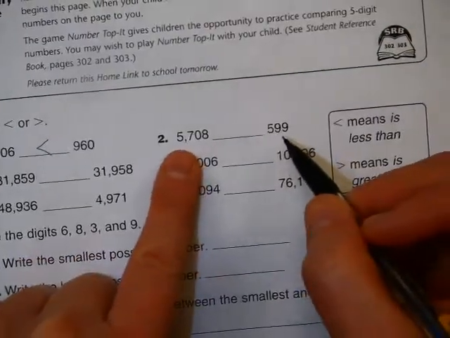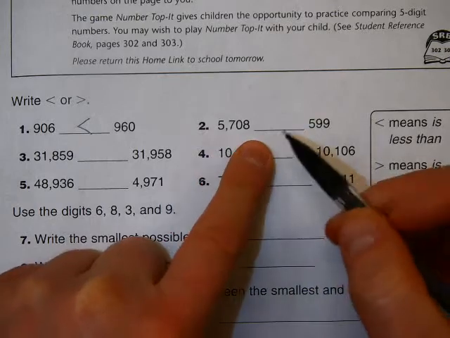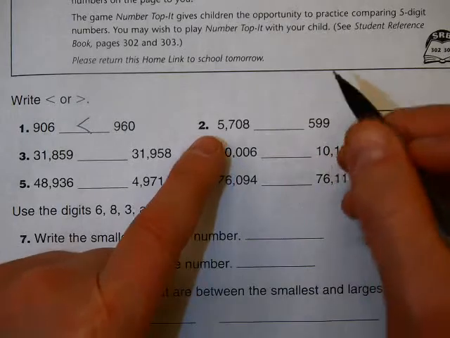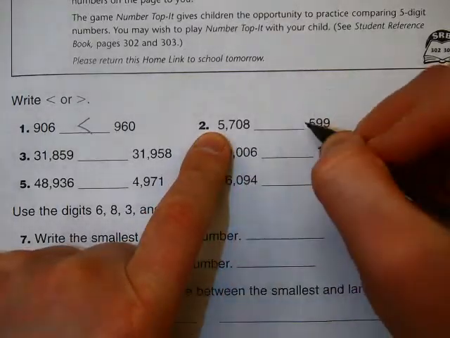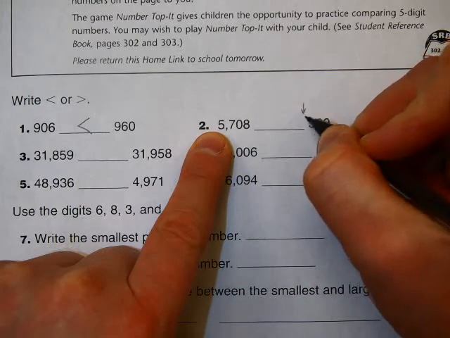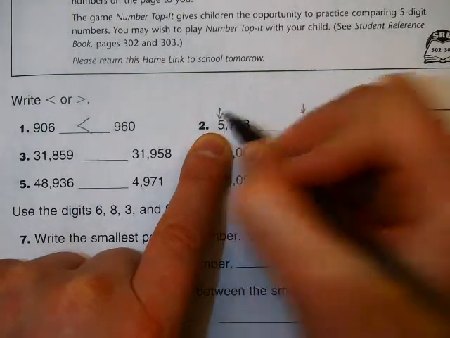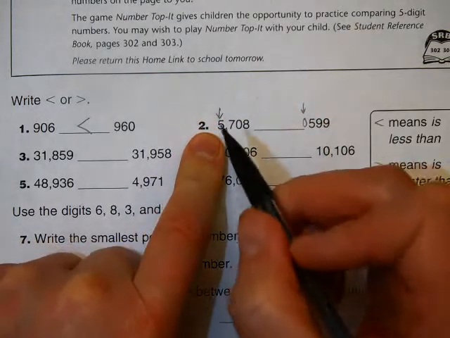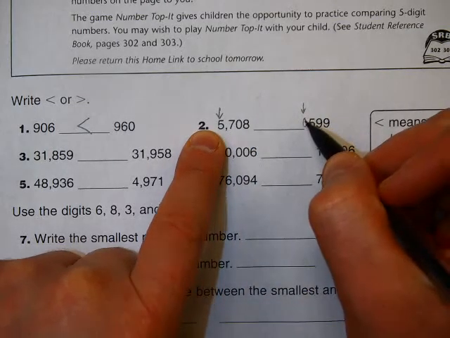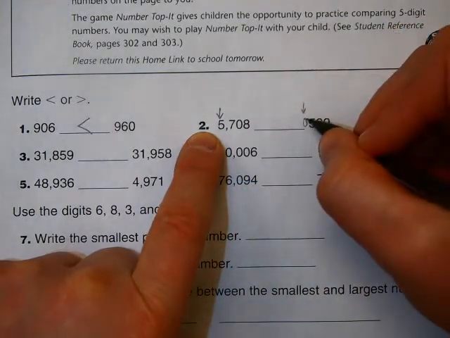Alright, and for this one, 5,708 is greater than or less than 599. Well, again, we're going to start on the left-hand side. This one doesn't have a thousands place here, but this one does. So because it doesn't have a thousands place, it's like having a 0 there. So I want to compare the two thousands place. And I know that 5 is much bigger than 0. So 5,000 is many more than 0,000.